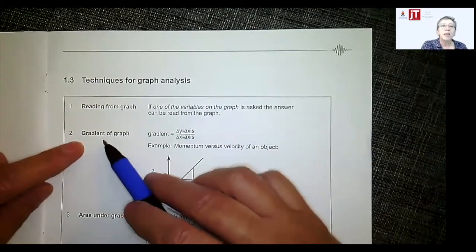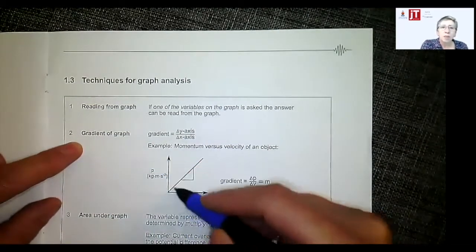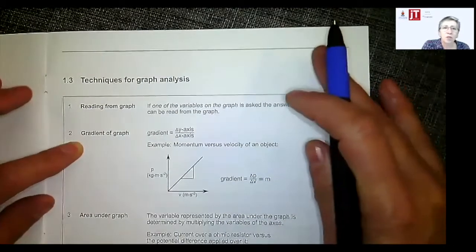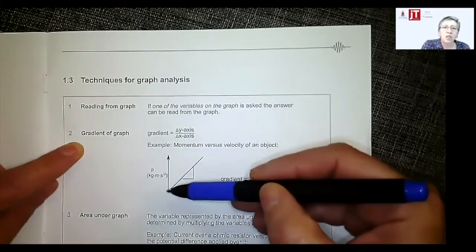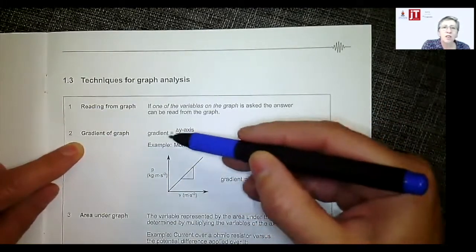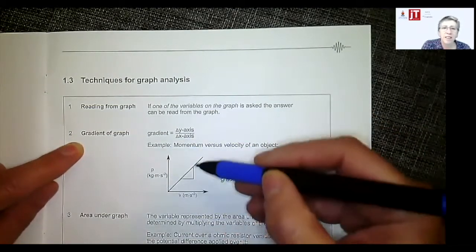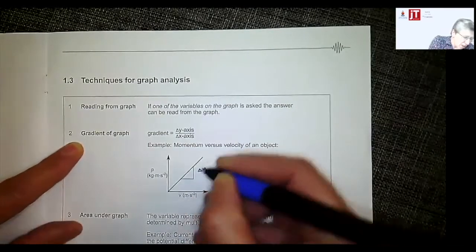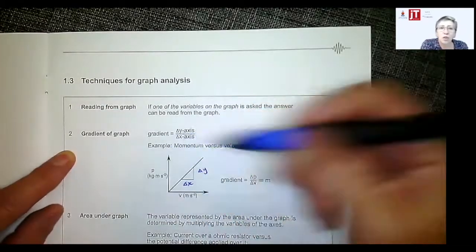Right, second way to get information from the graph is to use the gradient. And especially if it's just through the origin, we'll talk about graphs that are not going through the origin. But at the moment, if we've just got graphs through the origin, to get the gradient, you will say delta y divided by delta x. So it's the change in the y-axis divided by the change in the x-axis to give you the gradient.